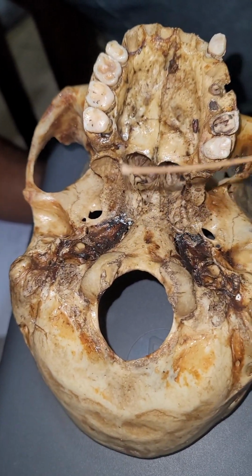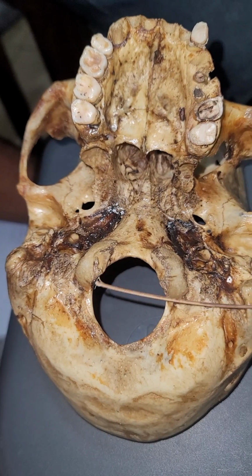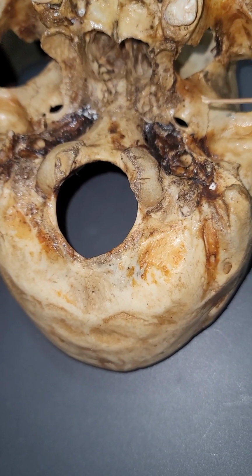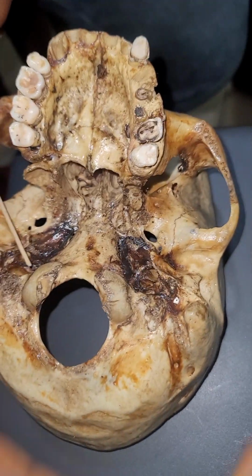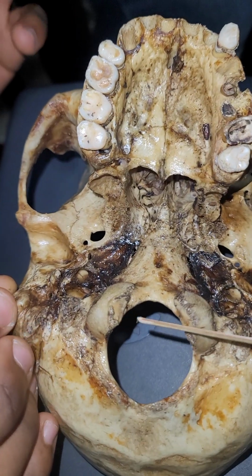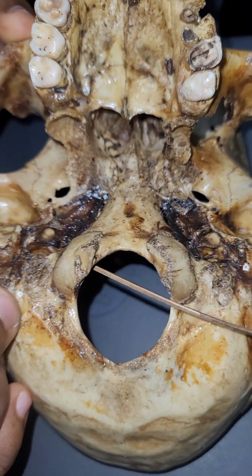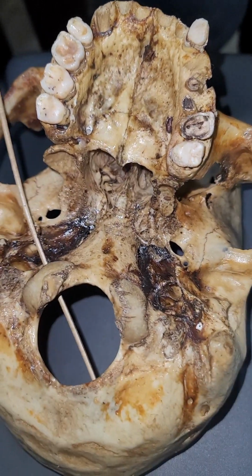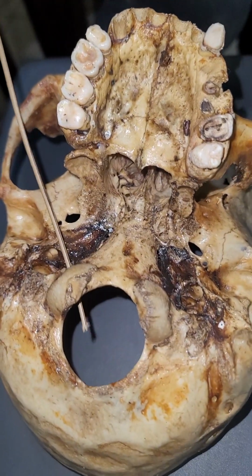Nodding movement. Passing through these condyles, from the inside outside or from the outside inside, is the hypoglossal canal, which conveys the hypoglossal nerve, cranial nerve 12.